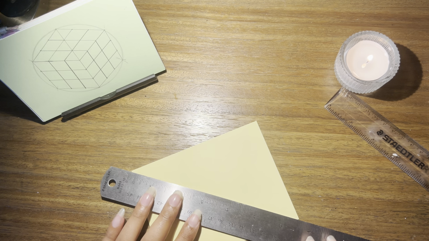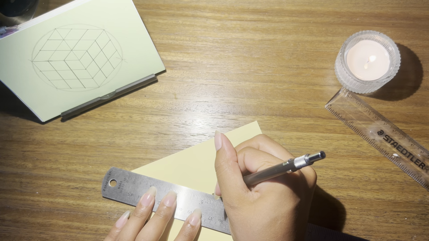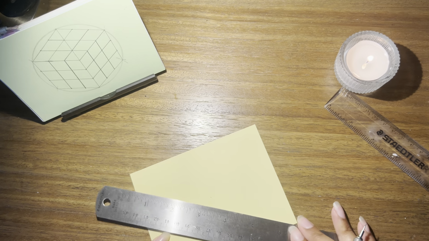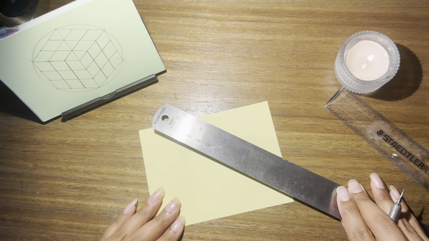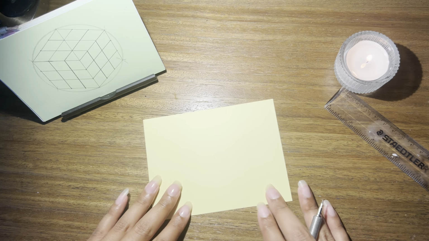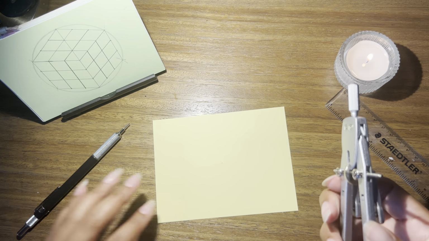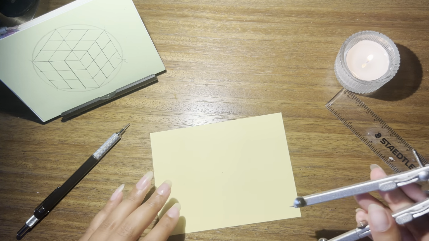Okay, so half of 6.5 is 3.25. So I went ahead and I marked the center of the paper by calculating the diagonal. And now I'm going to make my circle.